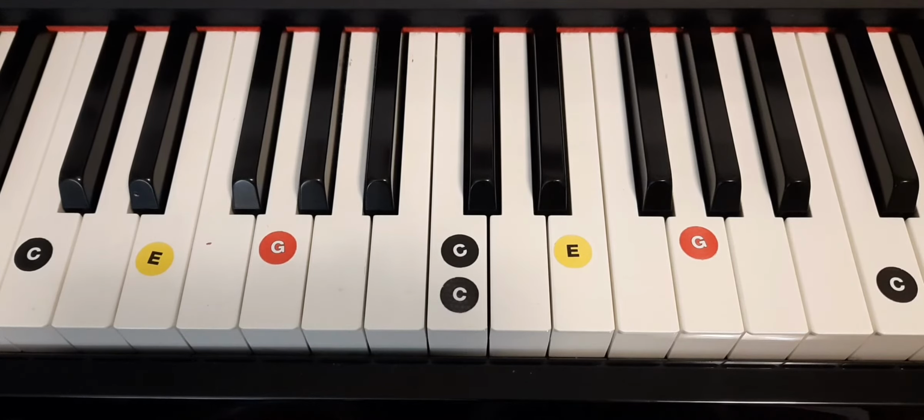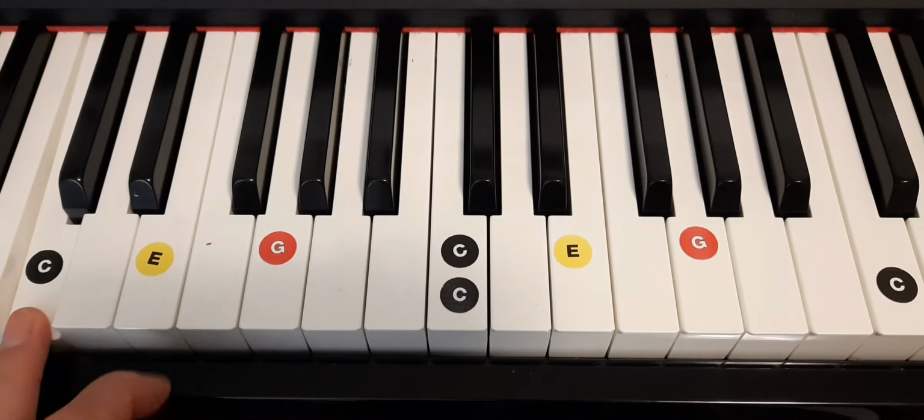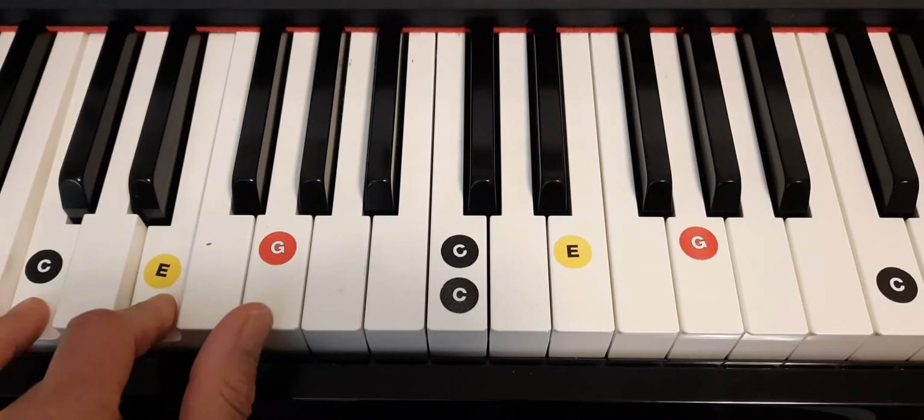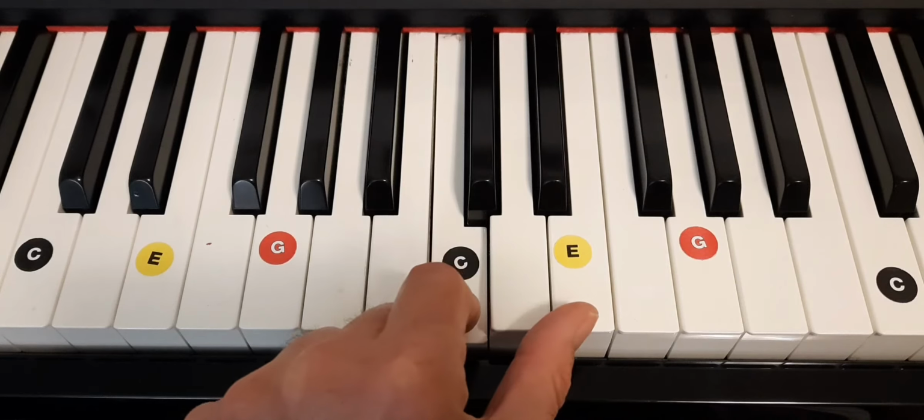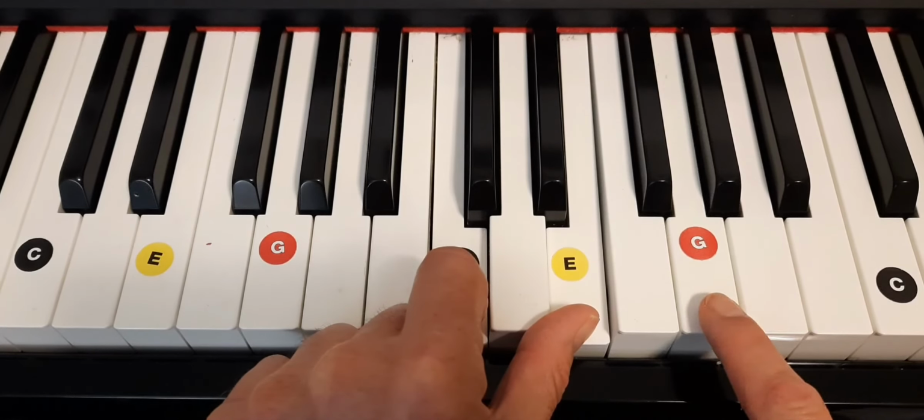So, with the C major chord, C is the root, E is the third, G is the fifth.